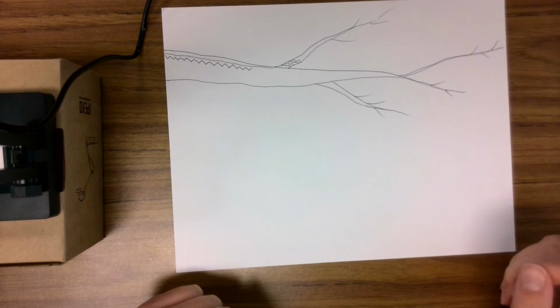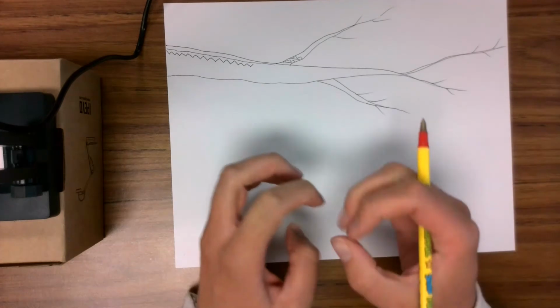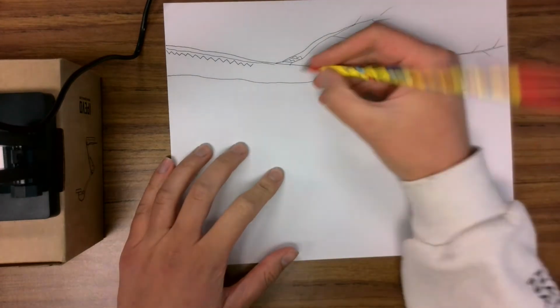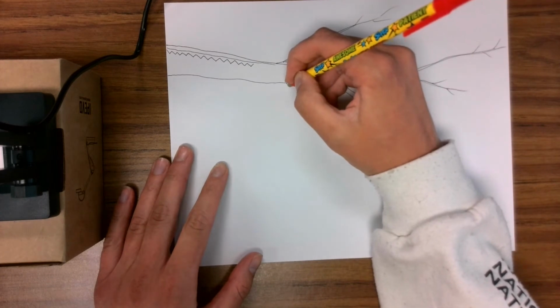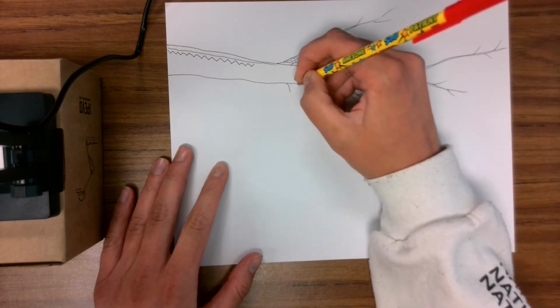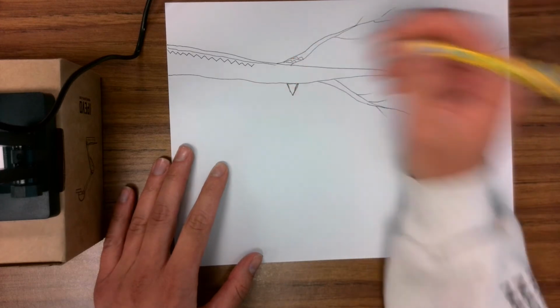Just have an announcement. Okay, so what we're going to do is we're going to choose where our beehive is hanging from on the tree. So what I'm going to do is I'm going to choose about right here, and the beehive needs to be attached with maybe like a triangle. So I'm going to do a triangle right there.